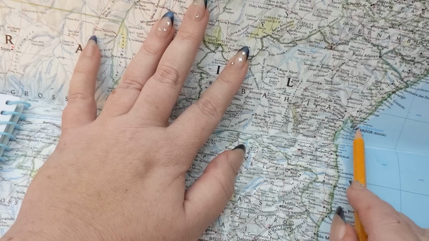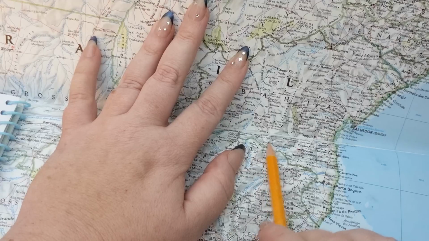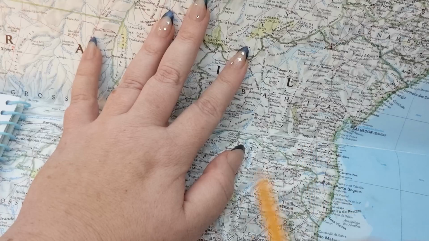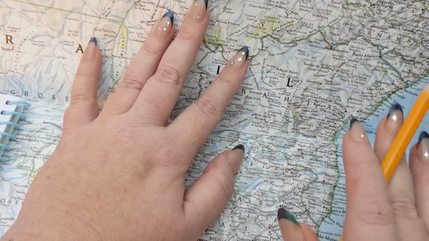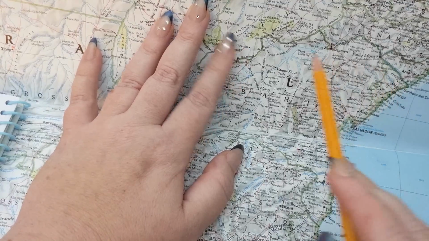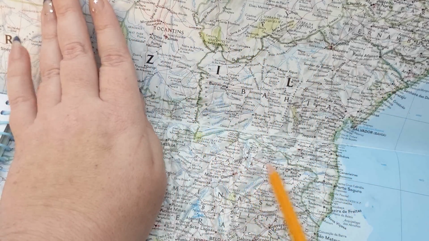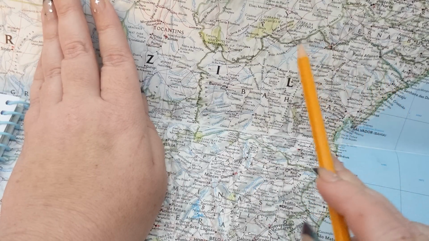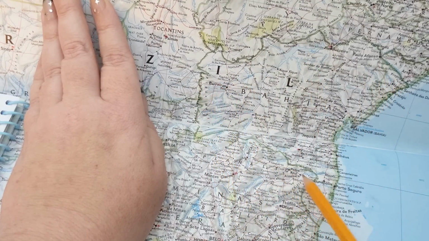Salvador is actually the city with the largest black population outside of Africa. Just to give you an idea of how many people were forcefully taken over here, it was in the millions upon millions. So lots of Brazilian culture owes itself to Bahia, which is pretty neat.